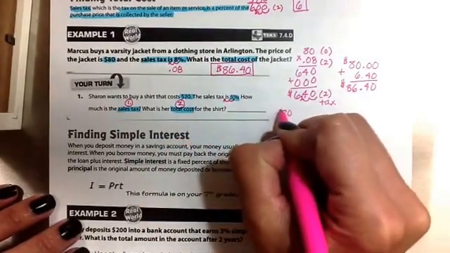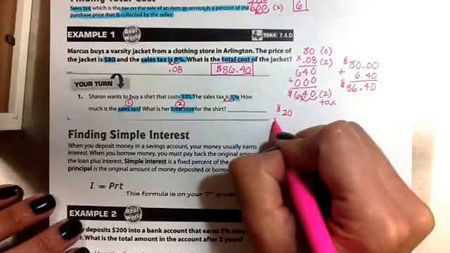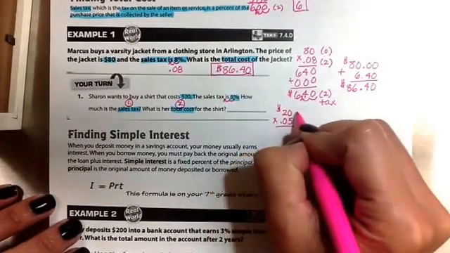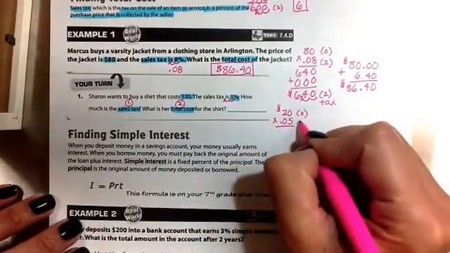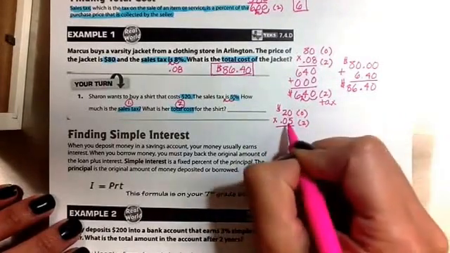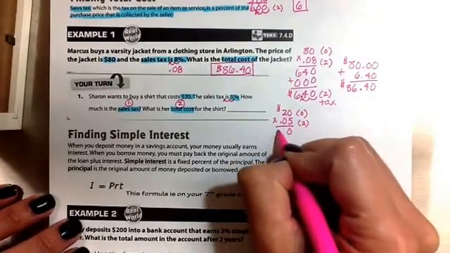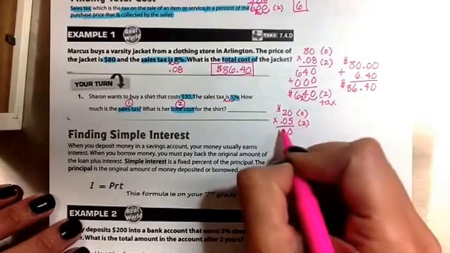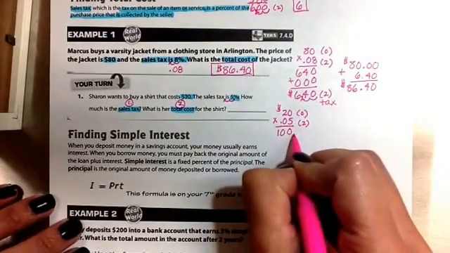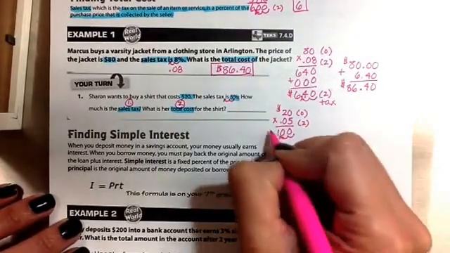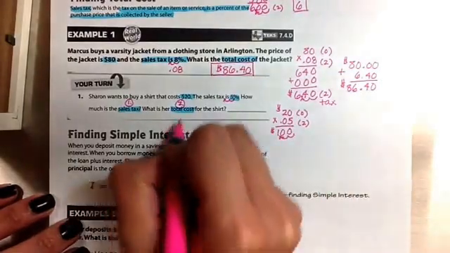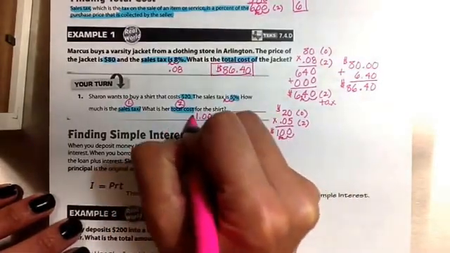So $20 times 0.05. There's no decimal places here. There are 2 here. So I go multiply. That's 0, 10. Remember, you don't have to do the inside. So I have a total of 2 decimal places. That means my tax is going to be $1.